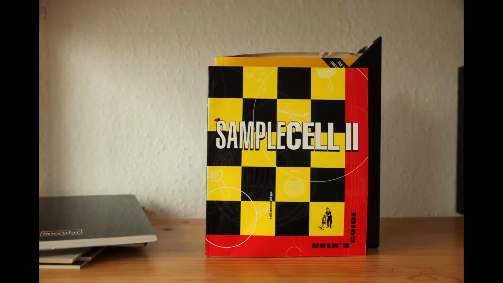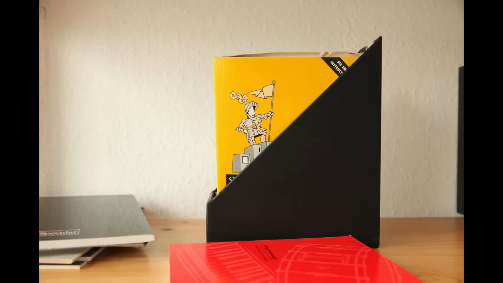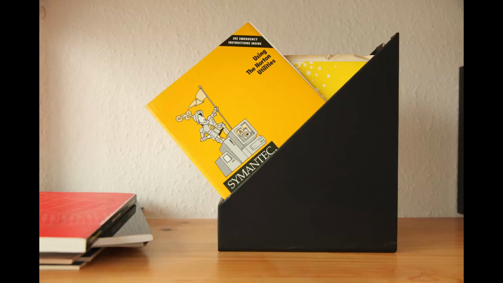SampleCell 2 was software and hardware on my Mac Centris computer. It did what the name says, sampling. Norton Utilities for the Mac.